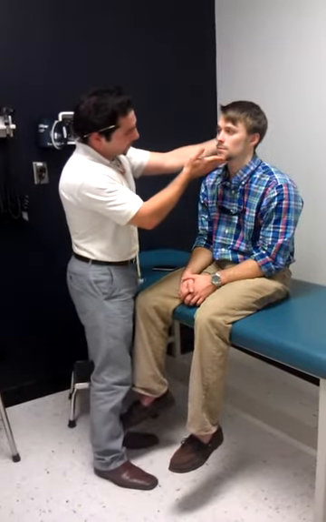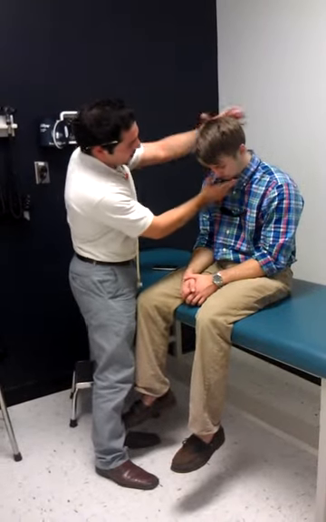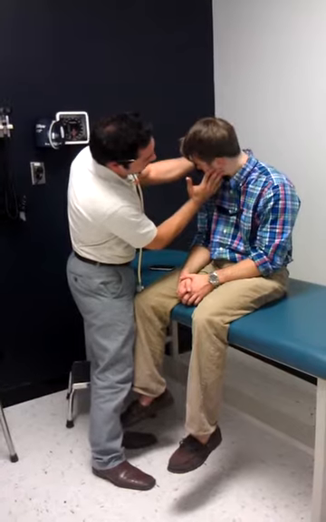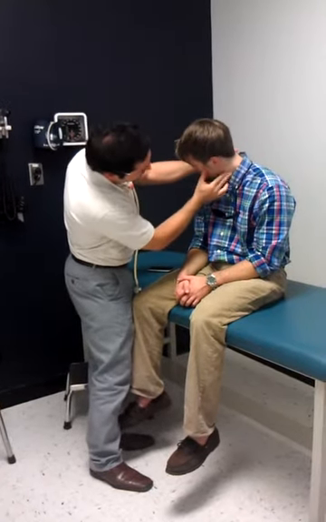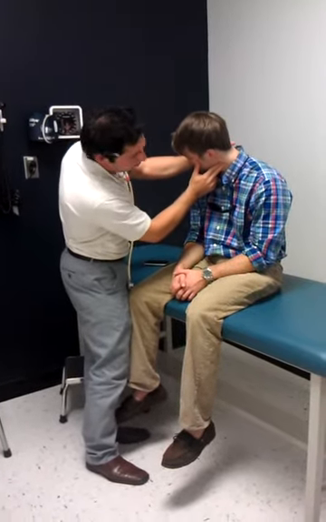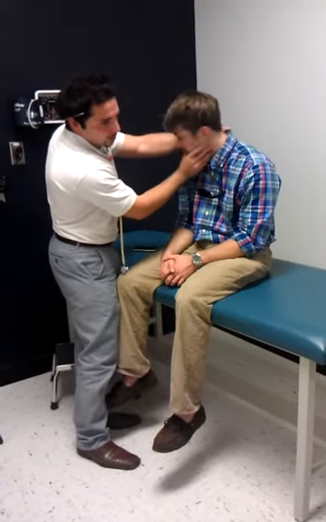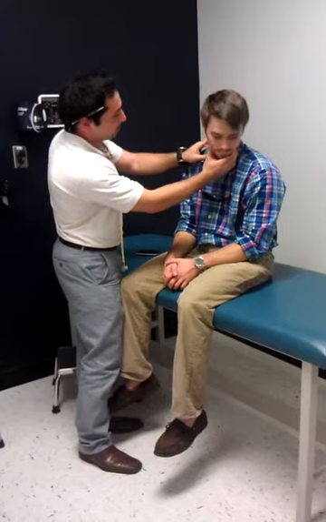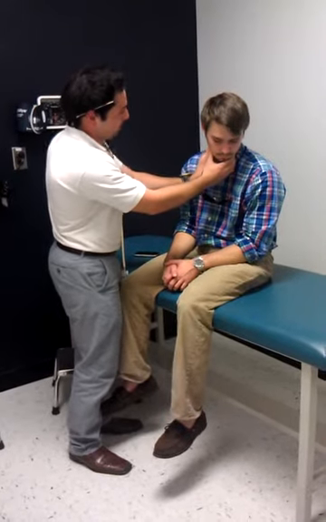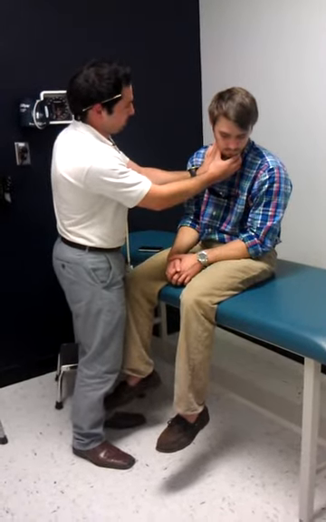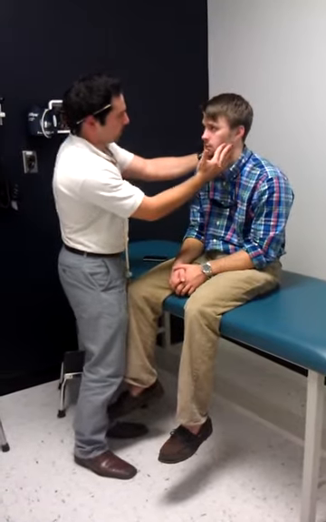Next, I'll be assessing the patient for jugular vein distension. I'll ask the patient to bend his chin down and move it to the side laterally. This will accentuate the carotid arteries. First, I'll palpate against it. No abnormal pulsating or distension of the veins. Seems to be fine. Okay.